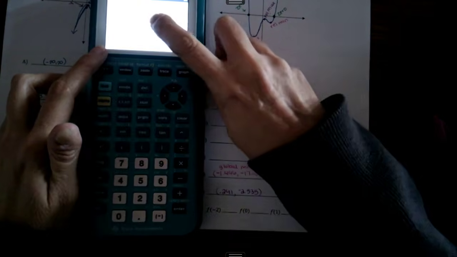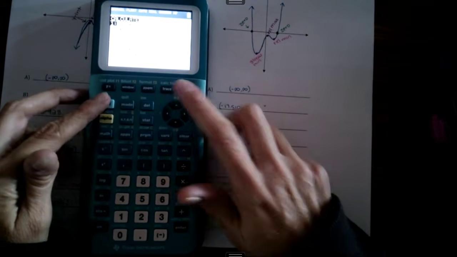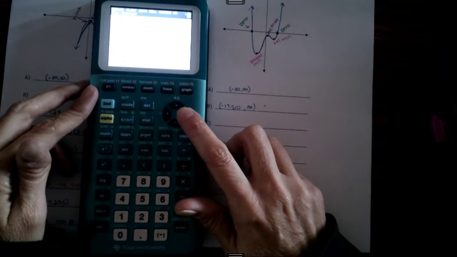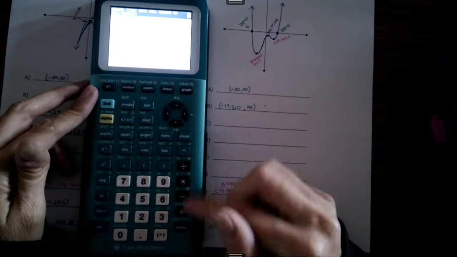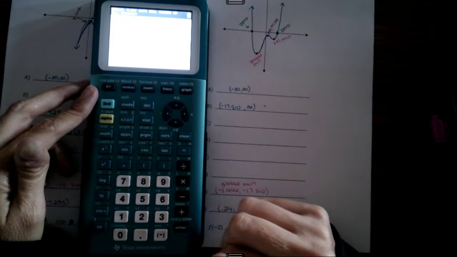And then we can calculate that other minimum. Second trace, number 3 is minimum. Arrow over to the left, to the right of the minimum, enter.